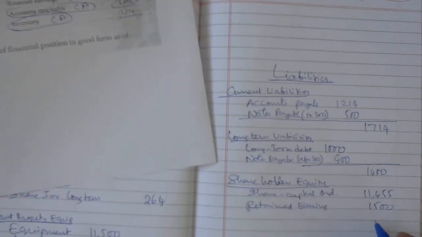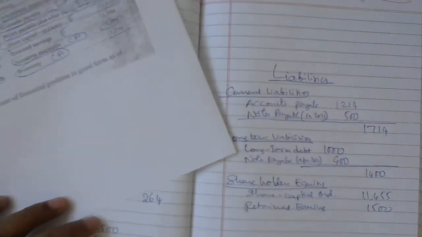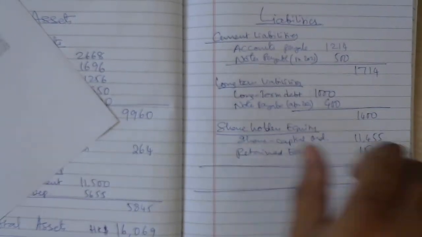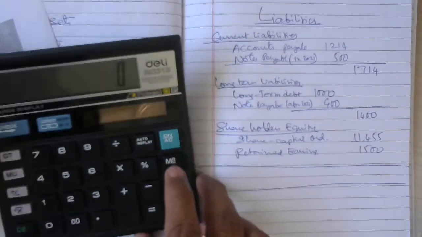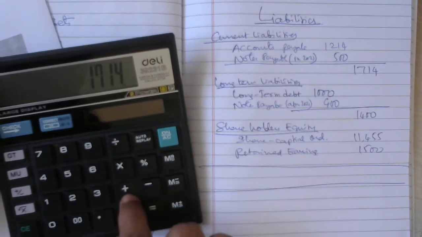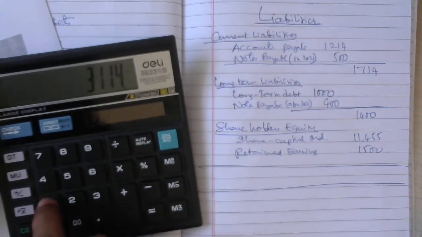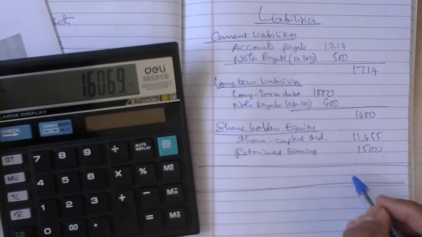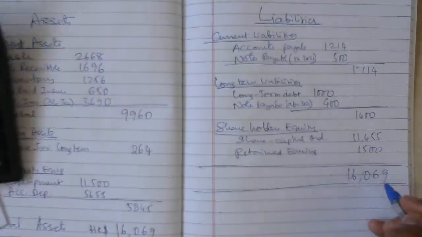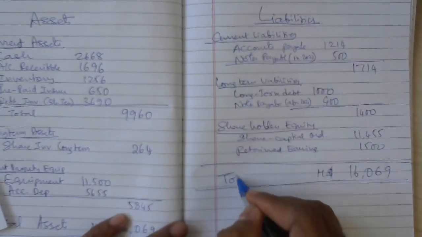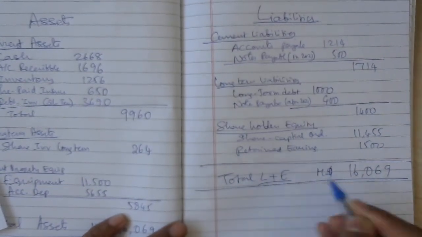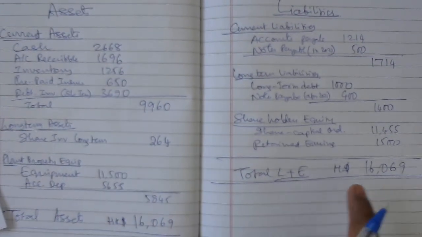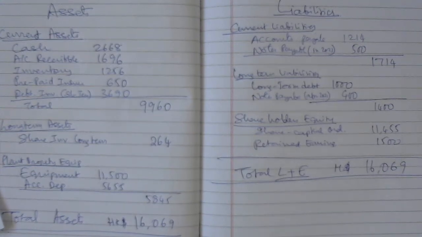So I have everything ready here. Now let me calculate the total. What is the total? 1714 plus 1400 plus 11,455 plus 1500. So again, this exactly matches: total of liabilities plus equity matches with 16,069. So the total of assets is also 16,069 and 16,069 here. Both are equal.